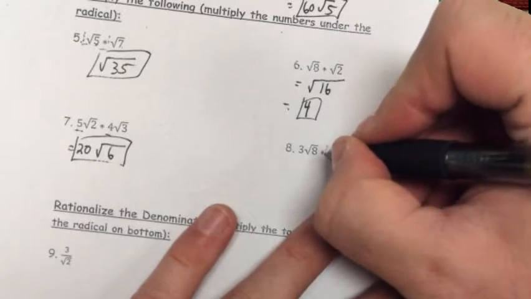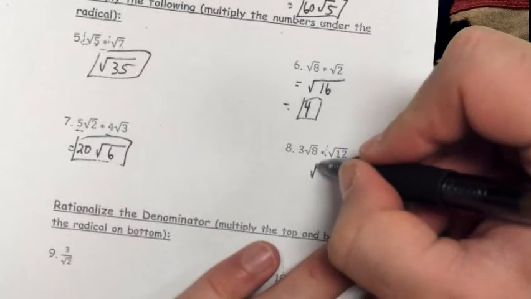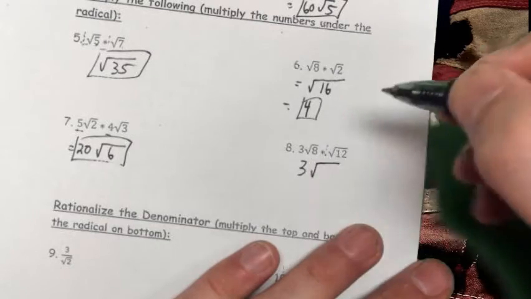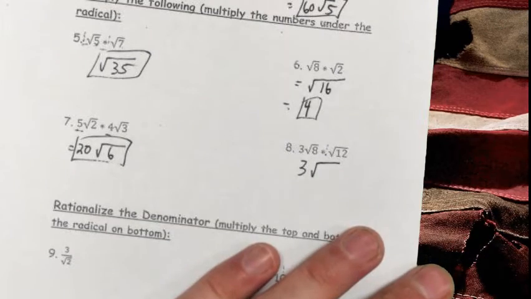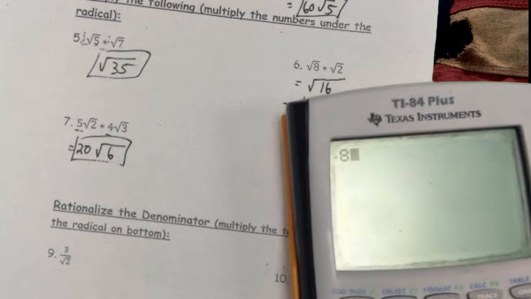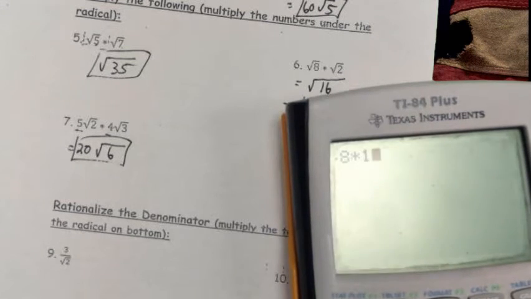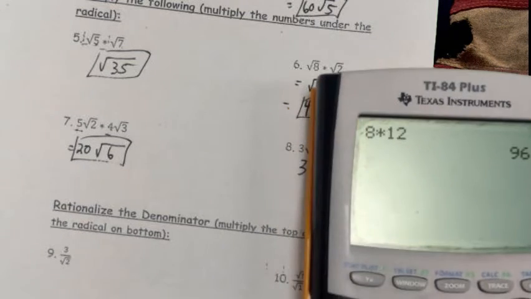All right, number 8. Again, I've got my hidden 1 right here. 3 times 1 on the outside is 3. 8 times 12, I honestly don't have that one memorized. 8 times 12 is 96.